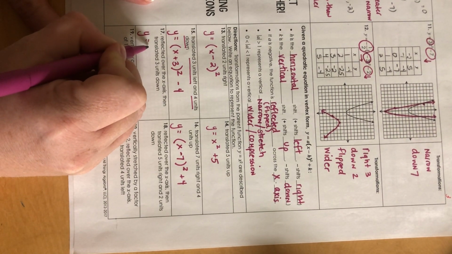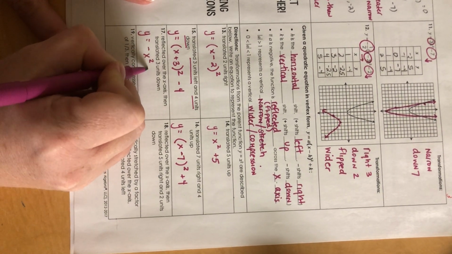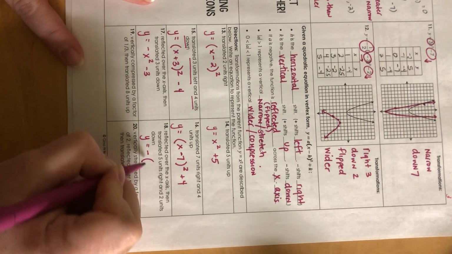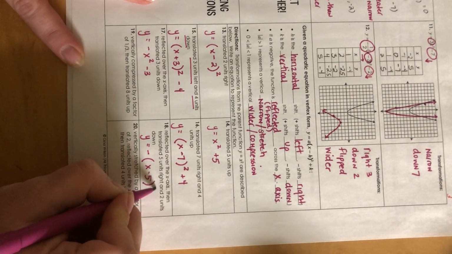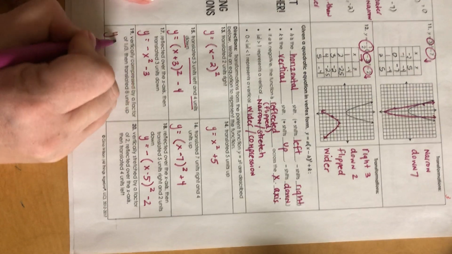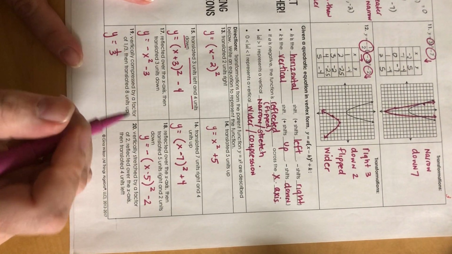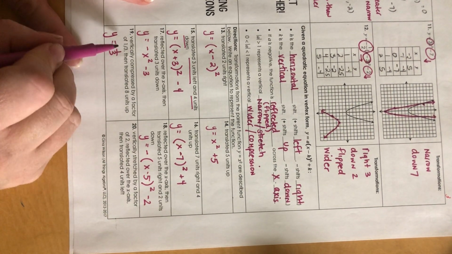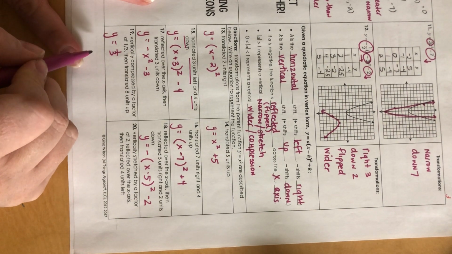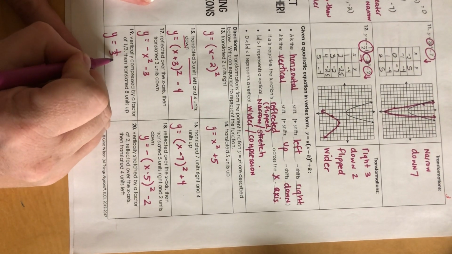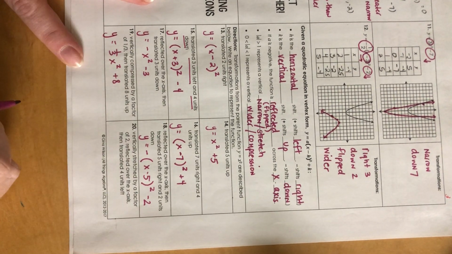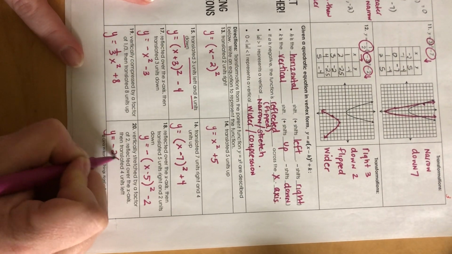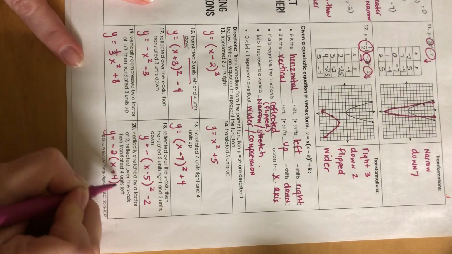Okay, so you should get y equals x squared minus 3. This one's going to look a little bit different. Y equals negative x minus 5 squared minus 2. Y equals 1/3 x squared, vertically compressed by a factor of 1/3, then translated 8 units up, plus 8. We just don't have a b in there. And then 20, y equals negative 2 x plus 4 squared.